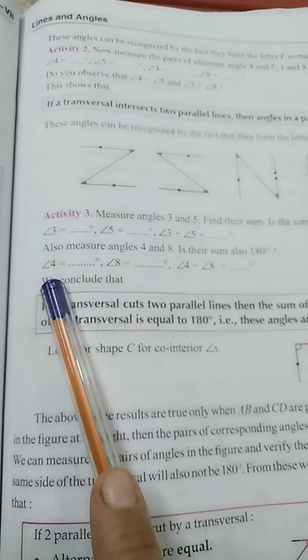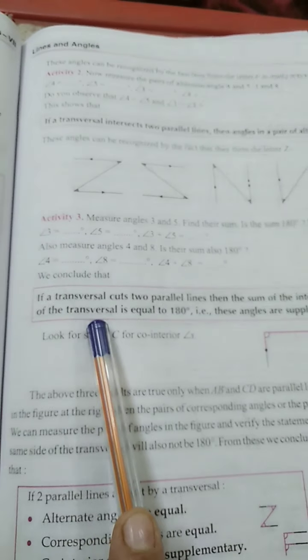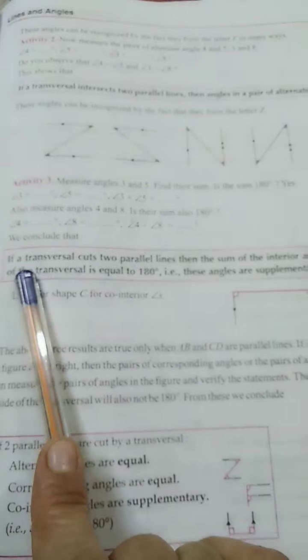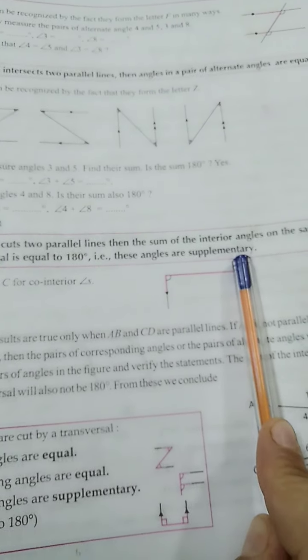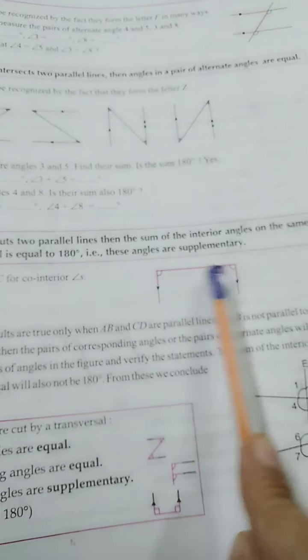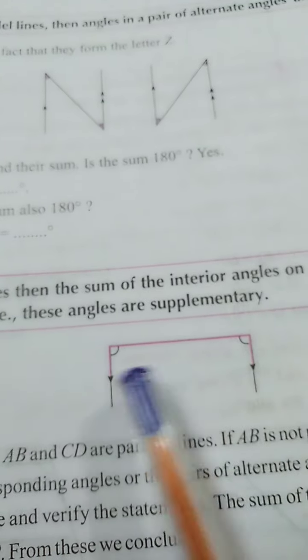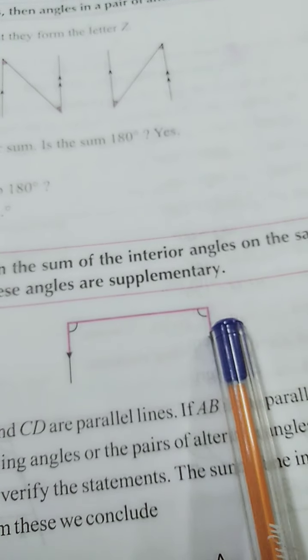Okay. So if a transversal cuts two parallel lines, now next is co-interior angles. If a transversal cuts two parallel lines, then the sum of interior angles on the same side of the transversal is equal to 180 degrees. That is, these angles are supplementary. Means if a transversal is intersecting two parallel lines, the angles formed in the interior on the same side of the transversal are called co-interior angles, and they are always supplementary, means they sum up to 180 degrees.